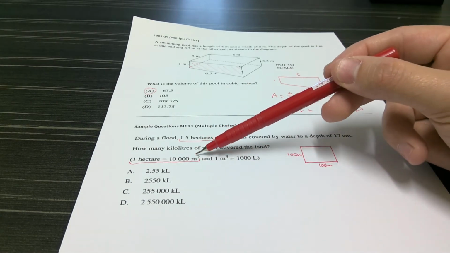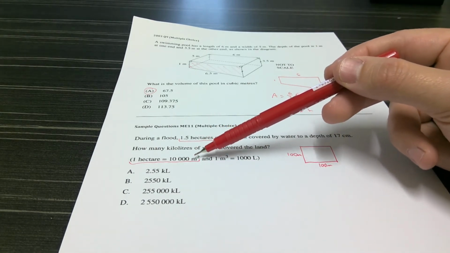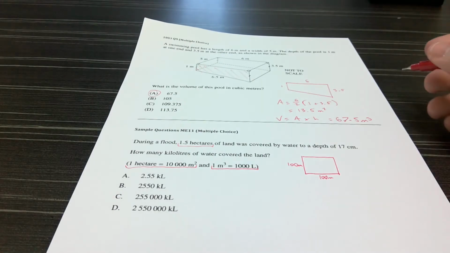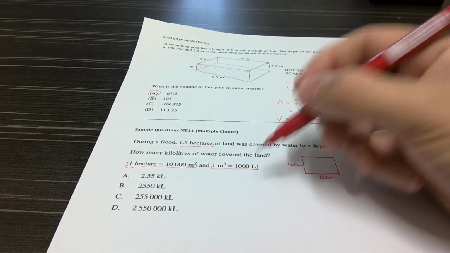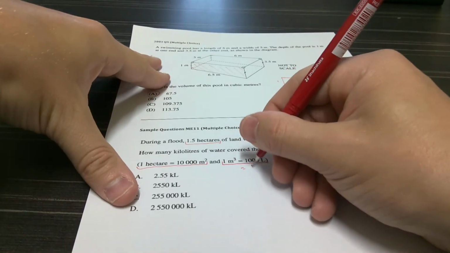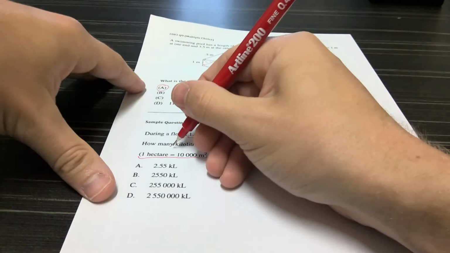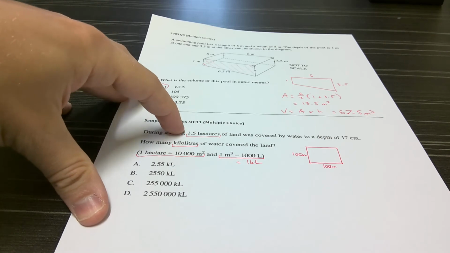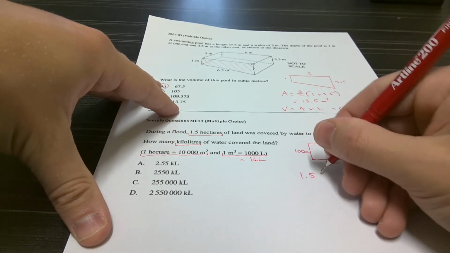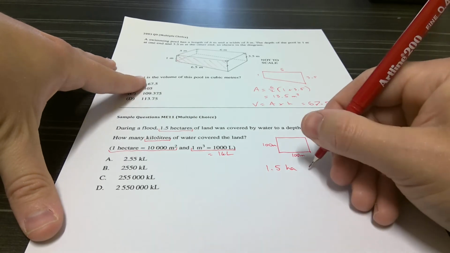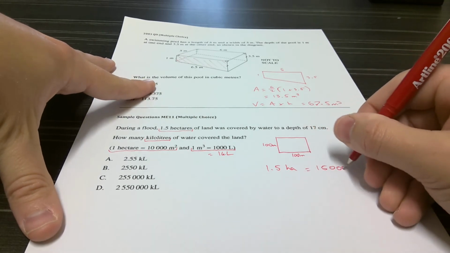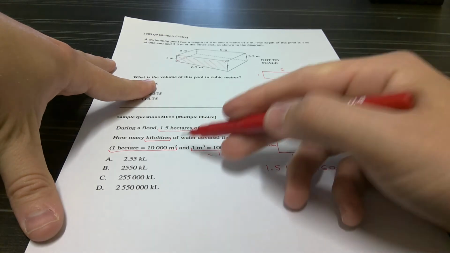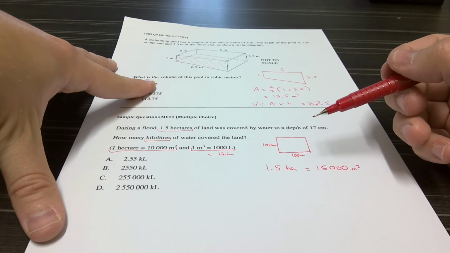It's really important that you remember that, because if they ask anything about hectares, they might give you that conversion, they might not. And they've also told us 1 meter cubed equals 1,000 liters. And 1,000 liters just happens to be 1 kiloliter. So we're going to probably use that later on when we're doing how many kiloliters. So 1.5 hectares, and the symbol for that is HA, equals 15,000 meters squared. That's just 1.5 times 10,000. Make sure you do 10,000, not 1,000.